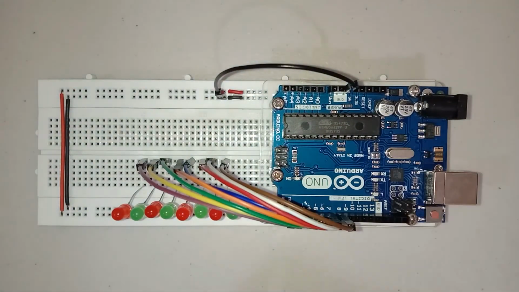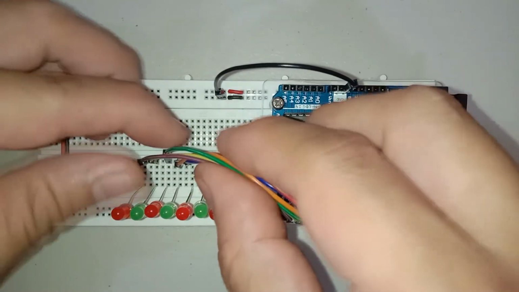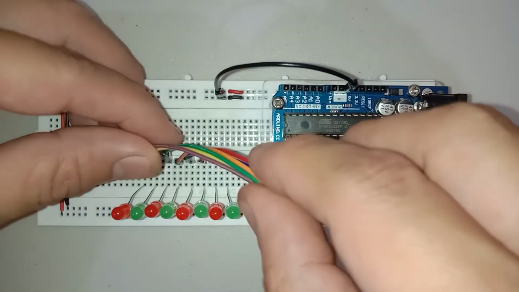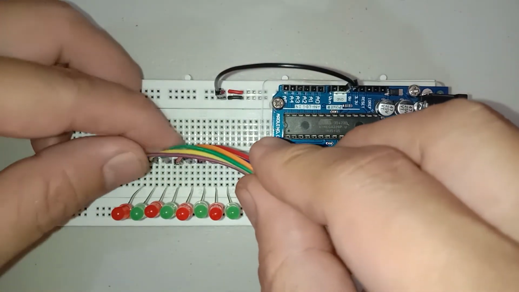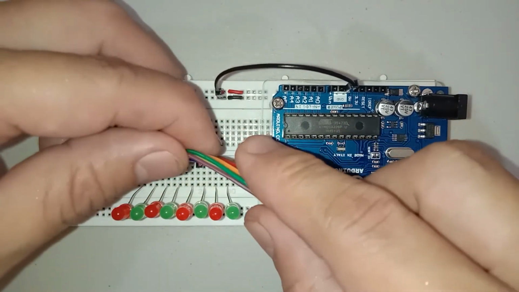Once we have set up our circuit, double check that all the connections are properly connected. Double check that all the positives of the LEDs are connected to the pins of the Arduino Uno.